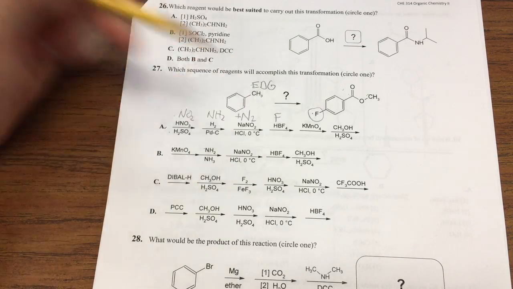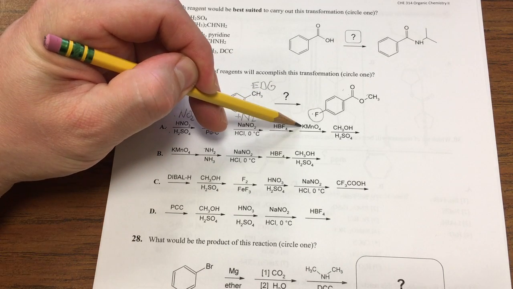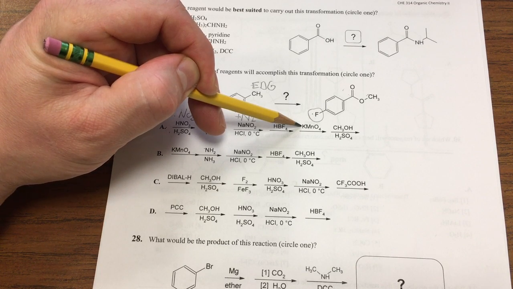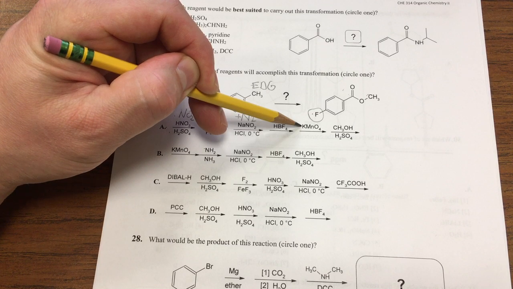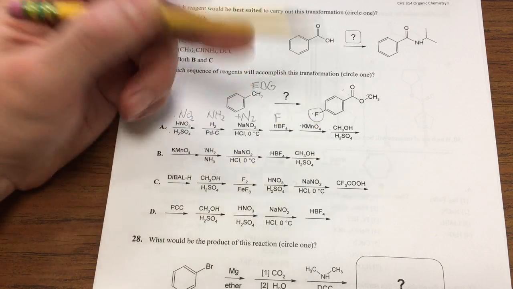I'll sketch it out on the paper if it looks like it is correct. Let's look at these. Here we have the oxidation of a benzylic position right here with this group. Now that one you may have forgotten about. But if you can't remember that one, look at these reagents right here. An alcohol on the top of the arrow with sulfuric acid.